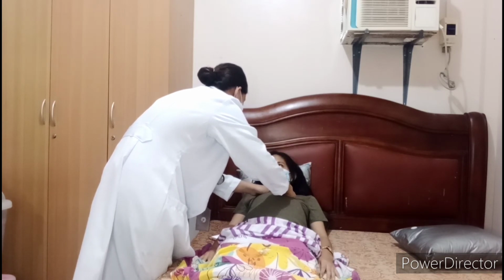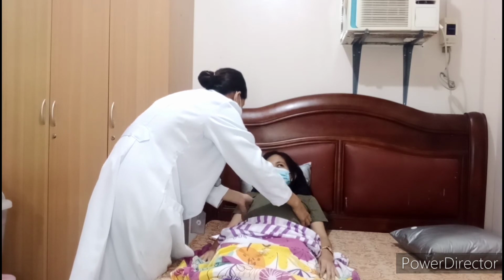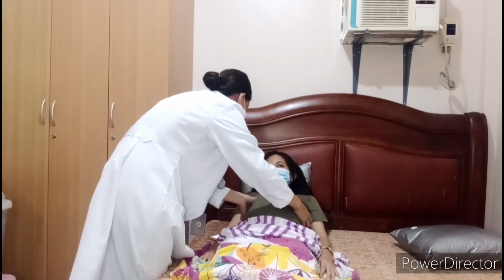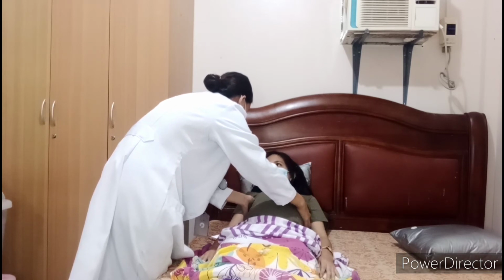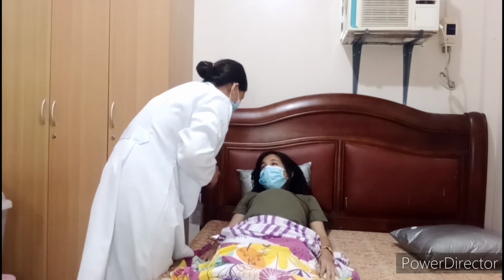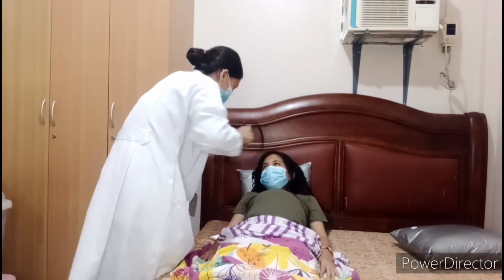To get the fetal heart tone, we are going to locate the fetal back by gently palpating on the mother's abdomen for a firm area. Then, perform the Leopold's number 2. So, for my patient, the fetal back is on the left side. Then, place the stethoscope and listen for 1 full minute.